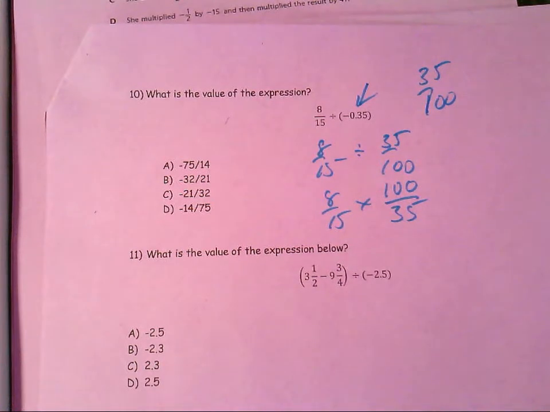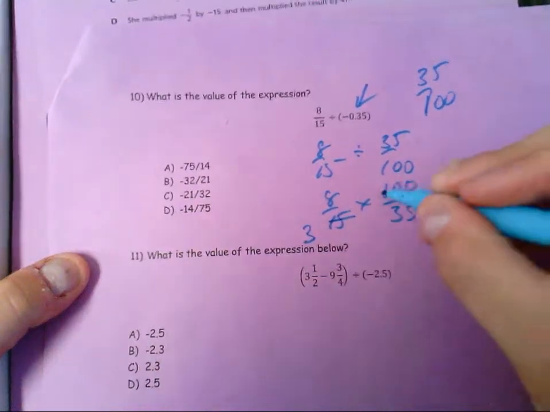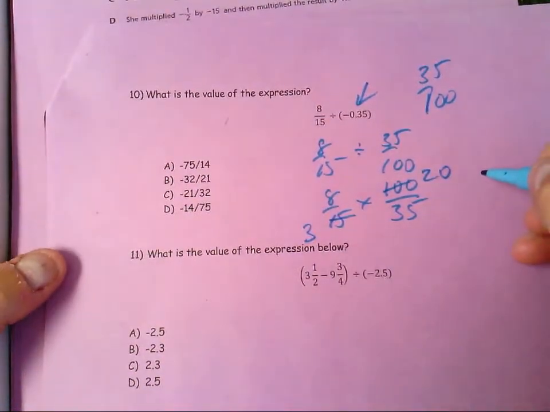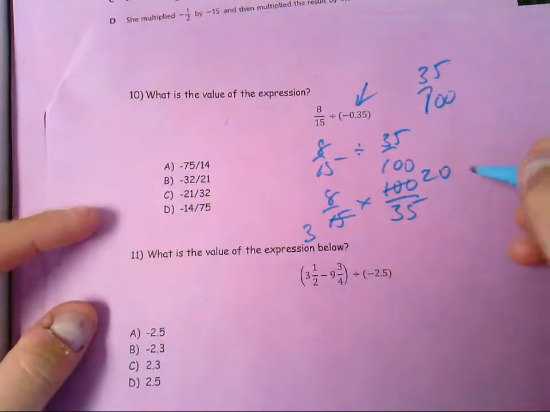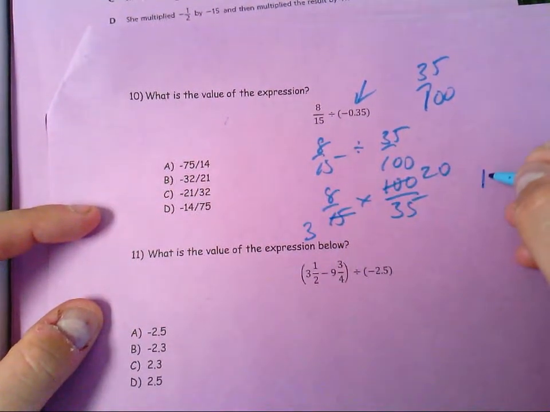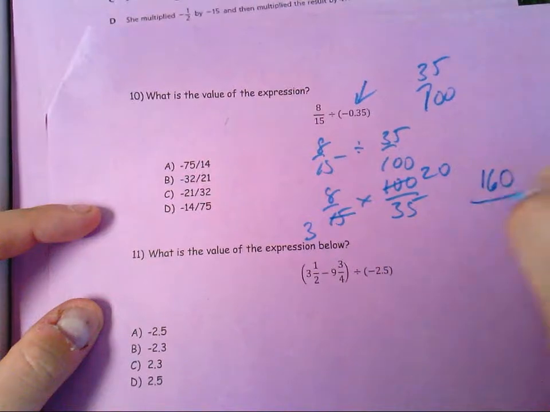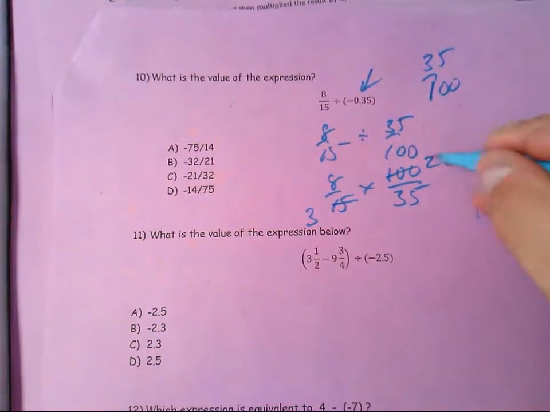We've got some simplifying that we can do. 5 goes in here 3 times, goes in here 20 times. 5. So then I've got, oh, okay. 8 times 20 would be 160, and then 3 times 35 would be 105. Oh, there's another 5. I was going to say there's got to be something that can come out a little bit more here. So I can take a 5 out of this one.